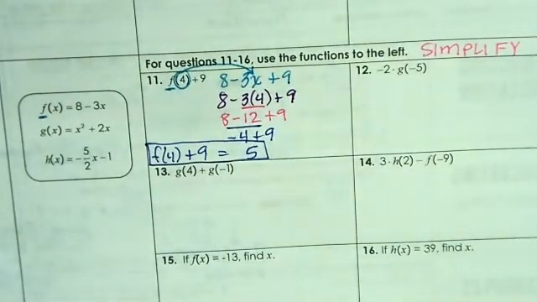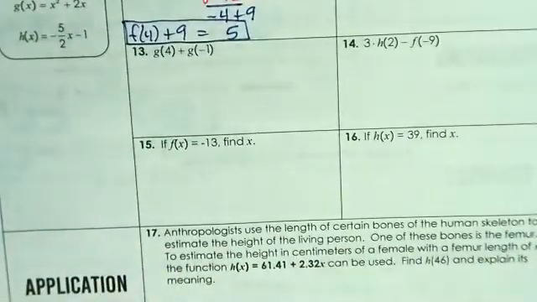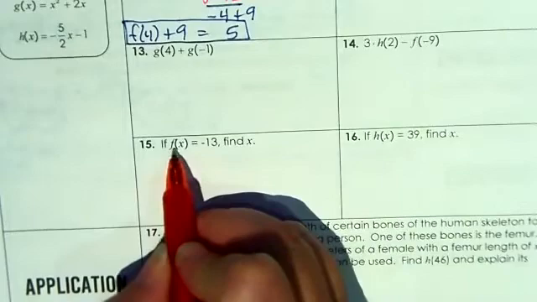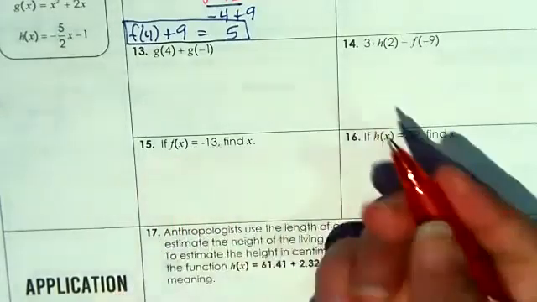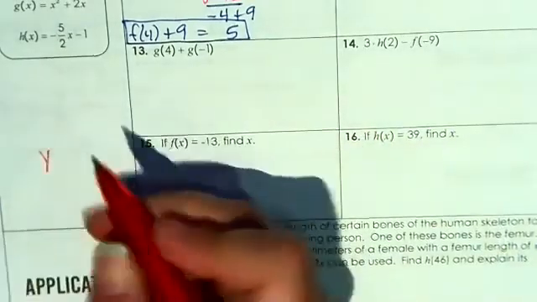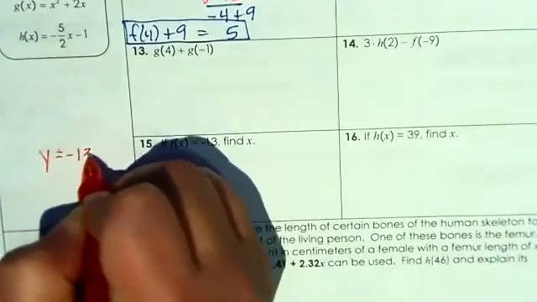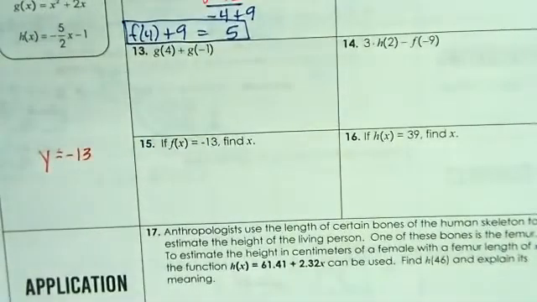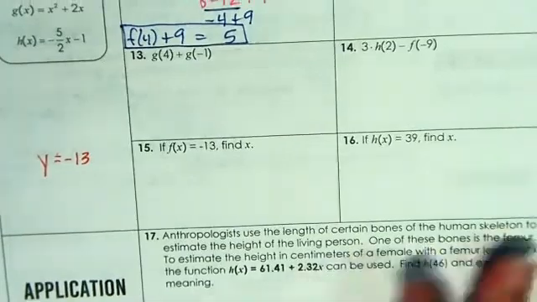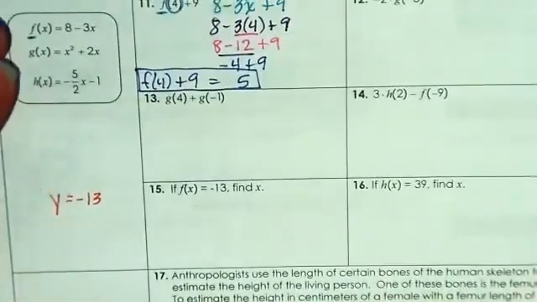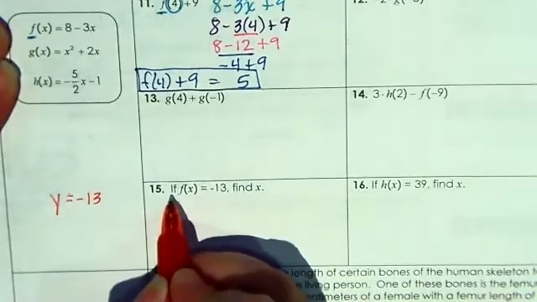Okay, let's see. Let's look at number 15. I want to make sure we talk about the word problem and so forth down there. For 15, this is where we're working backwards, okay? So when I'm looking at this, it tells me that f of x equals negative 13. That's another way of saying that y equals negative 13. So remember, I'm using these rules up here because it says f.